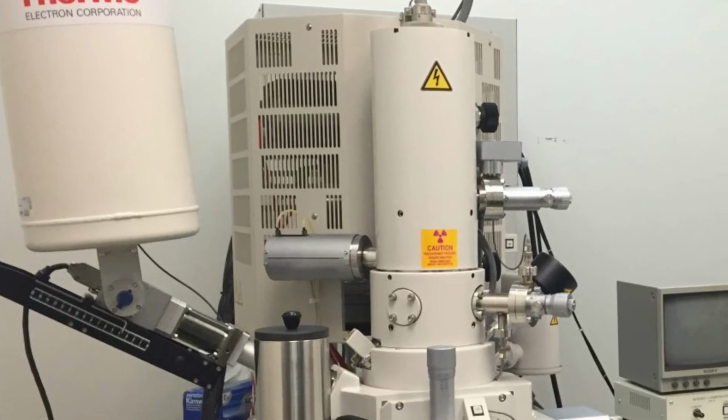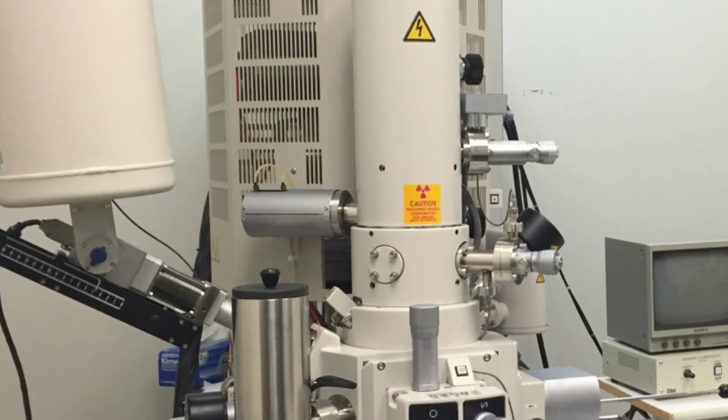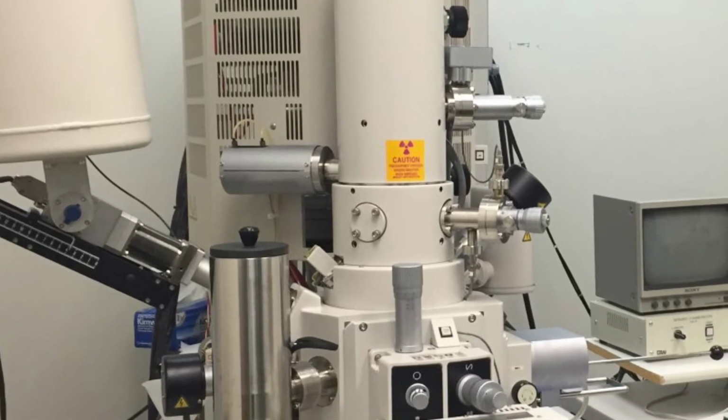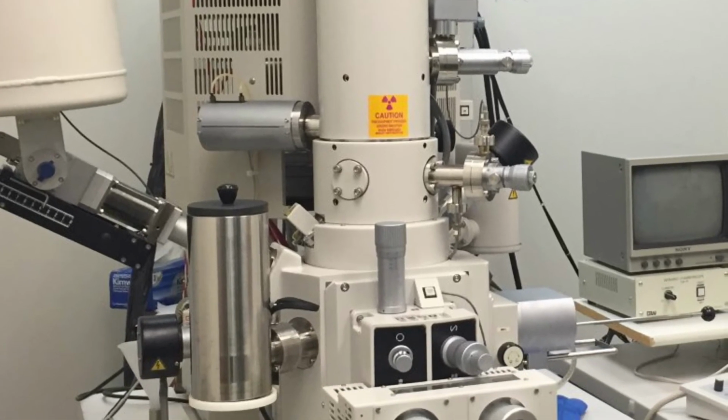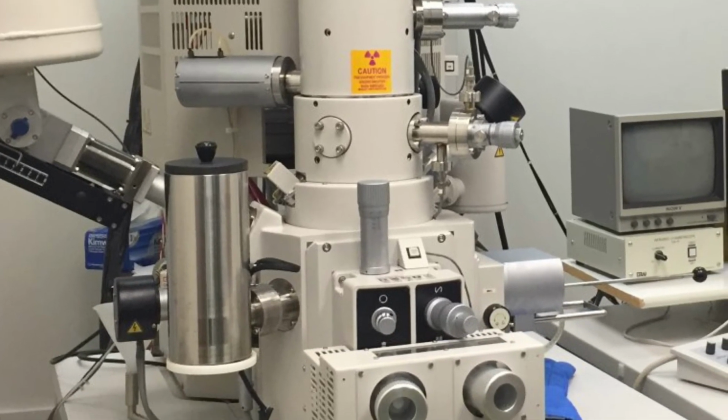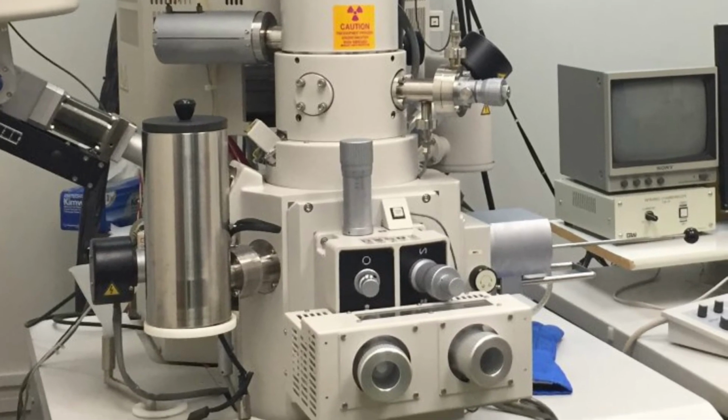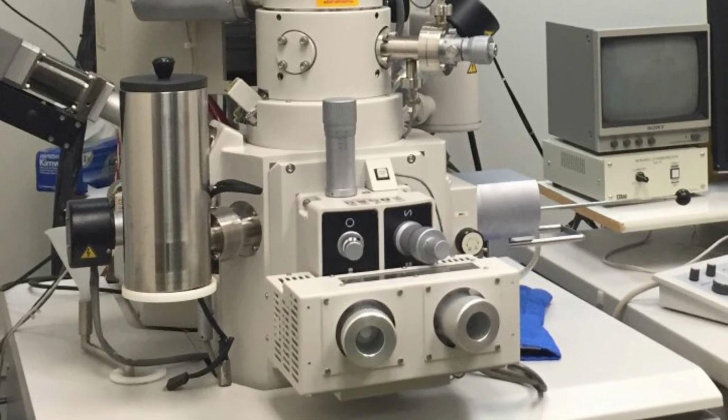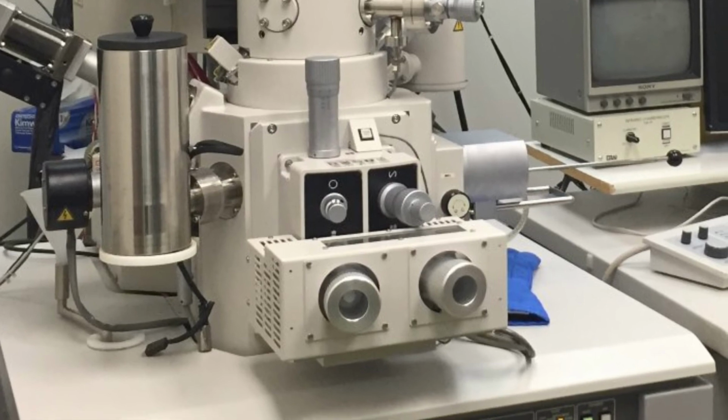Transmission electron microscopes, or TEMs, have a higher magnification and resolution than light microscopes, but they're not portable. They're expensive and it's a complicated process to prepare specimens for use, which means they can't be used to look at living tissue unlike light microscopes can.